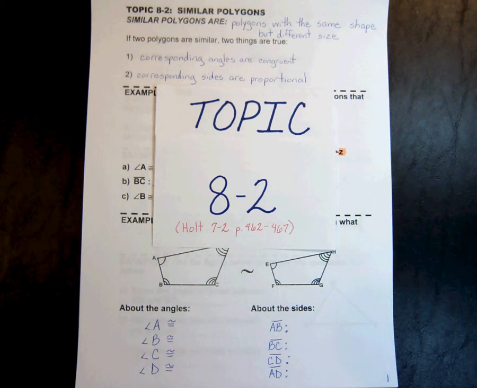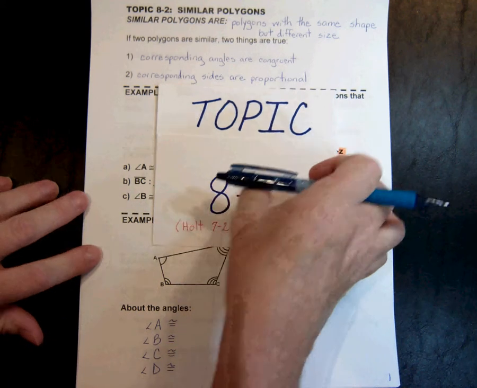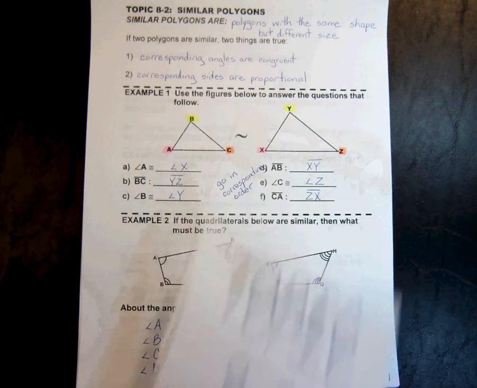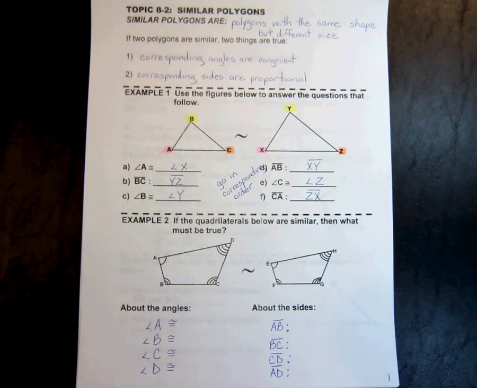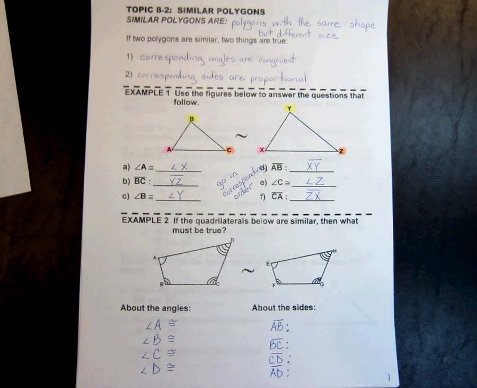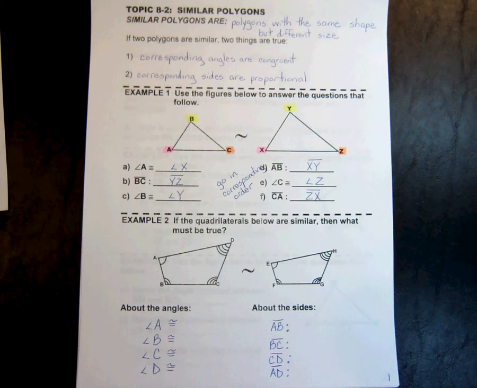Topic 8-2, referenced in our Holt textbook, Chapter 7, Section 2, page 462 through 467. We're talking about similar polygons. When you think about similar polygons, they do not have to be equal, congruent to each other. They only are talking about their size and shapes. It's the same shape, but they have a different size.